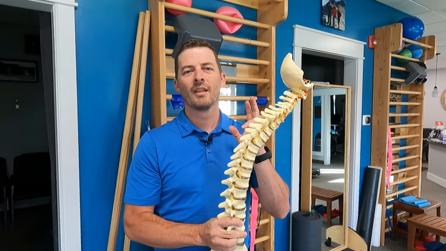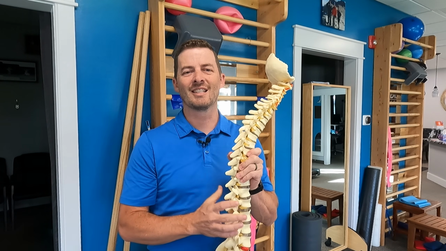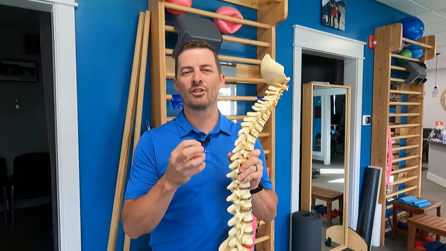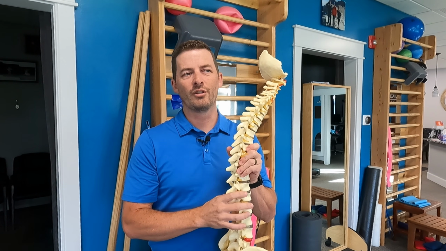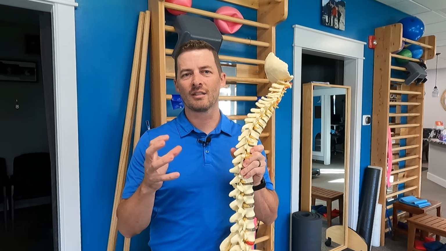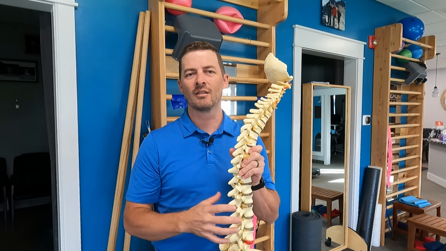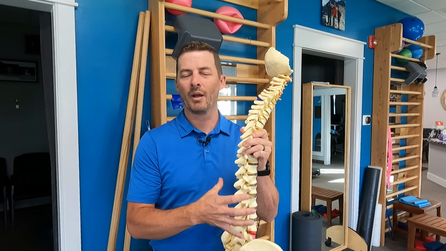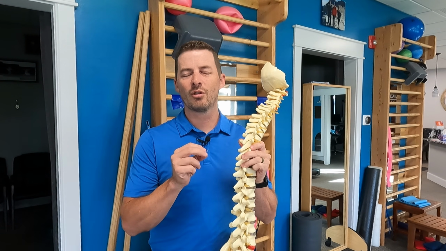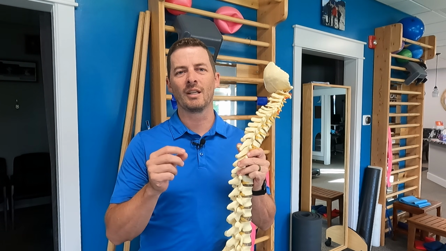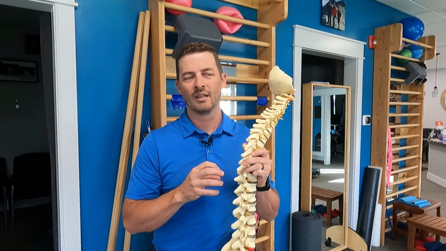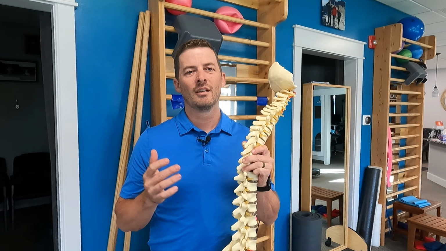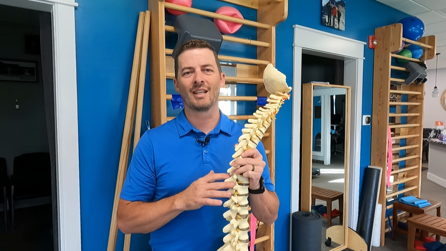Number 2, the Schroth Method is designed to be individual to each person's curve. We do categorize different curves in different ways. So we categorize whether it's a thoracic or a lumbar or where the pelvis is, but each curve is different and needs to be individualized in how it's treated. We can't just treat a right-sided thoracic curve the same all the time.